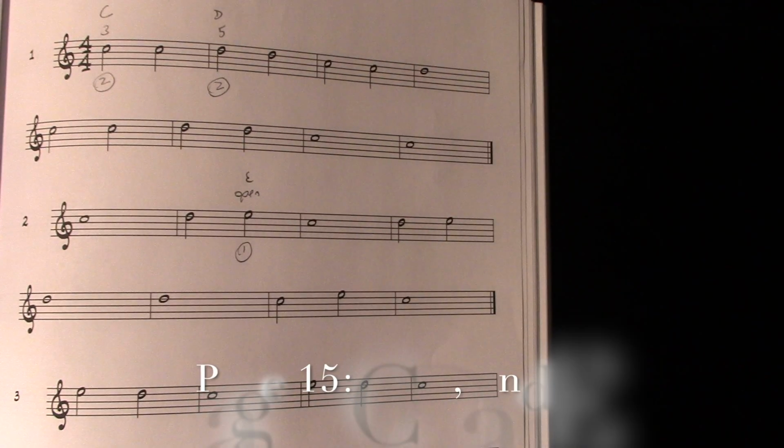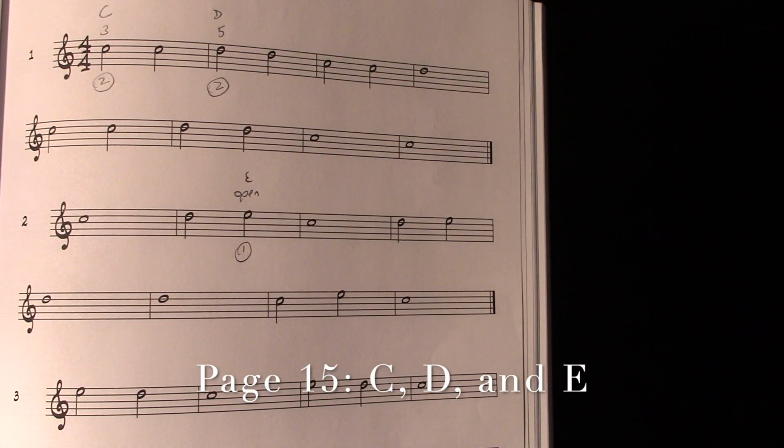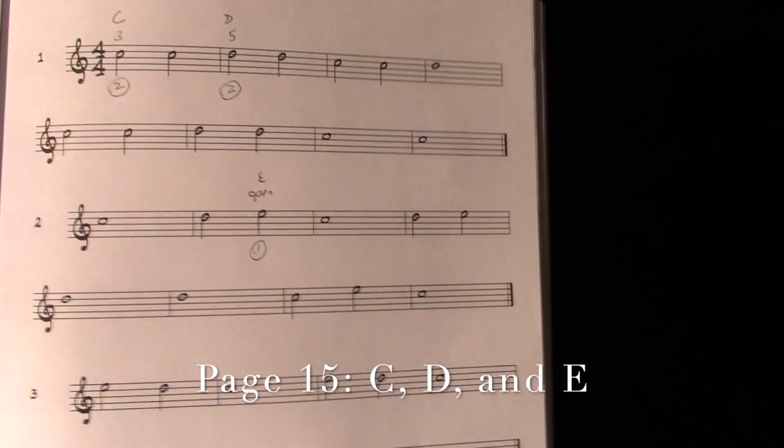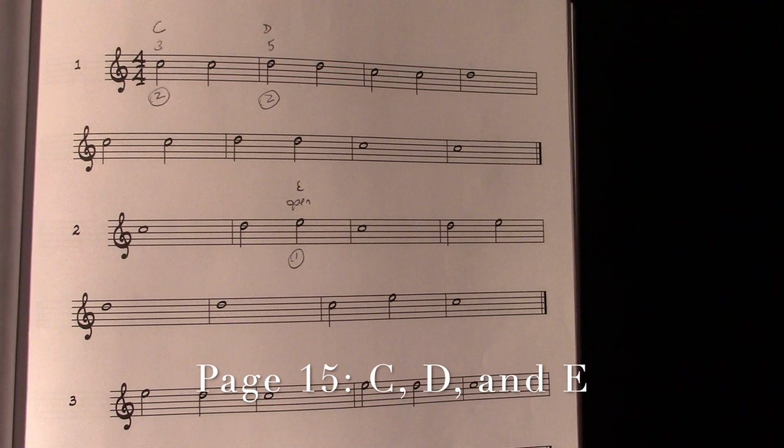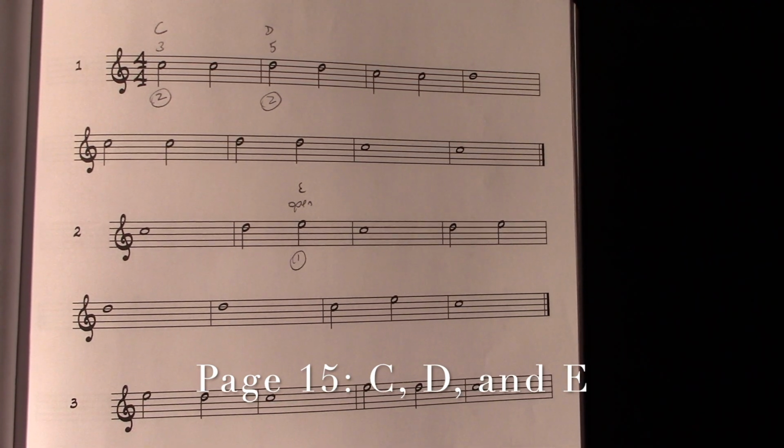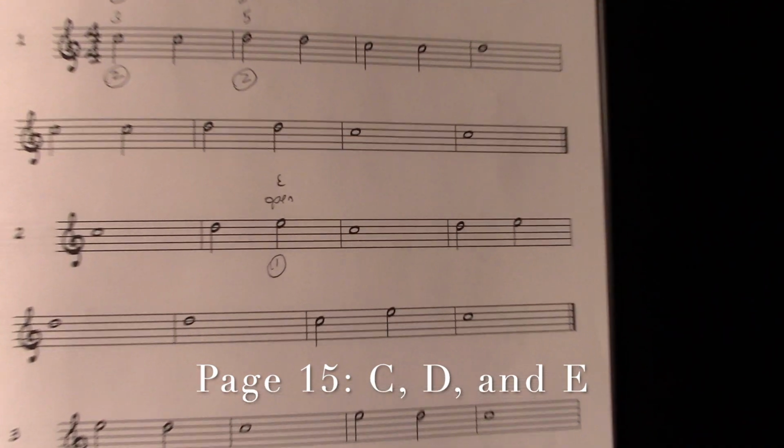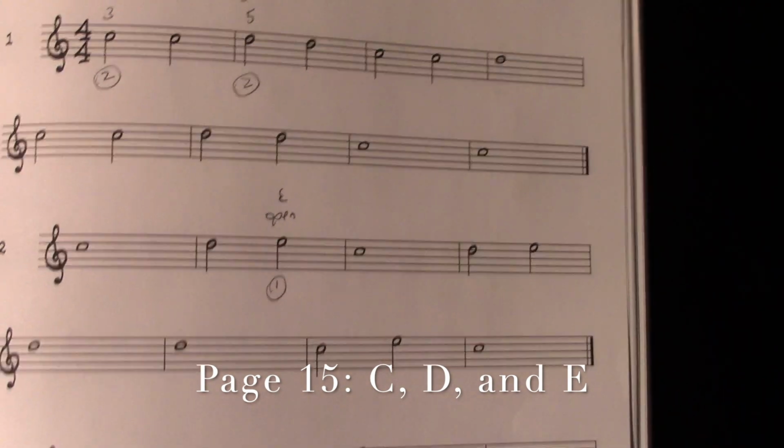So the first thing you're going to want to do, right when you get the book, is go to page 15 and exercise 1. What we're going to do is annotate the first occurrence of each note. So every time we see a note for the first time, we're going to make an annotation in the book.